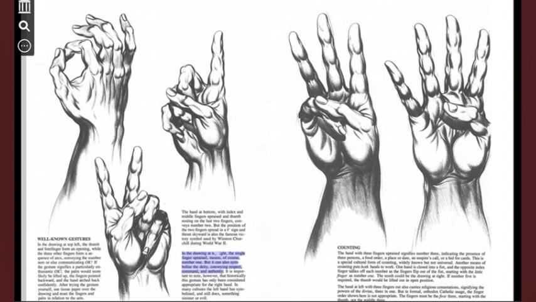In the drawing at top center, the single finger upraised means, of course, number 1, but it can also symbolize the deity, conveying respect, command, and authority. It is important to note, however, that historically this gesture has only been considered appropriate for the right hand. In many cultures the left hand has symbolized, and still does, something sinister or evil. Counting the hand with 3 fingers upraised signifies number 3, indicating the presence of 3 persons, a food order, a place or date, an umpire's call, or a bid for cards. This is a special cultural form of counting, widely known but not universal.